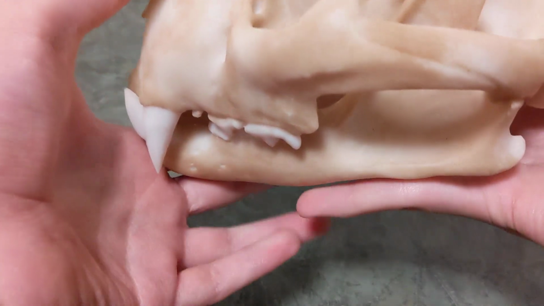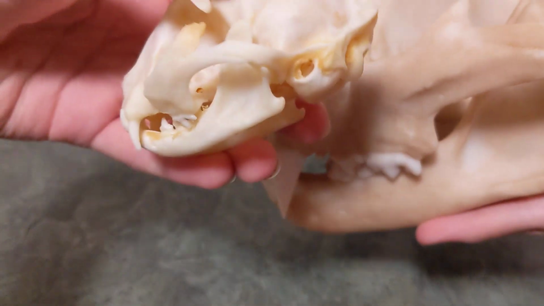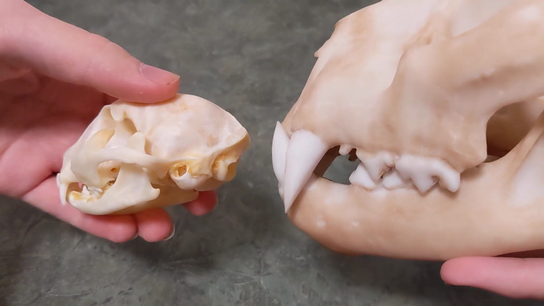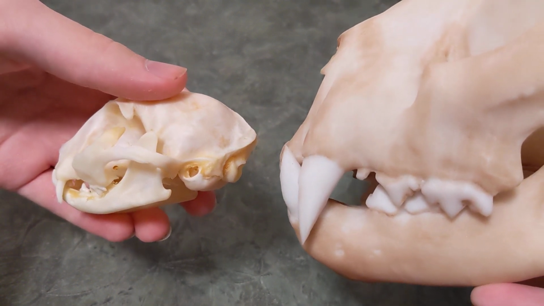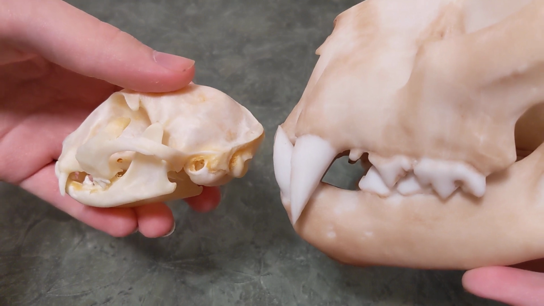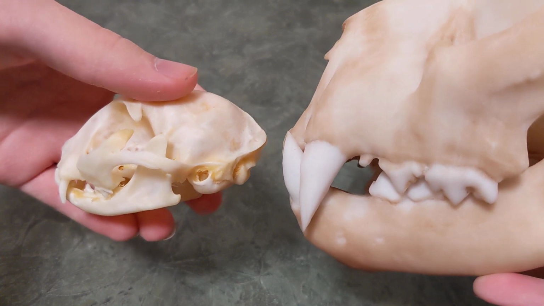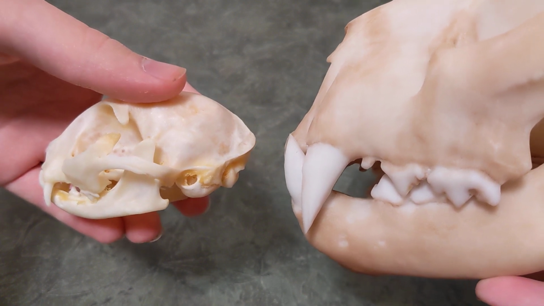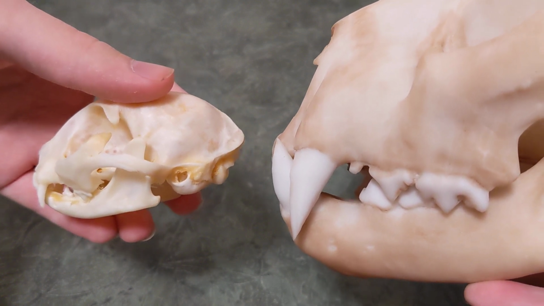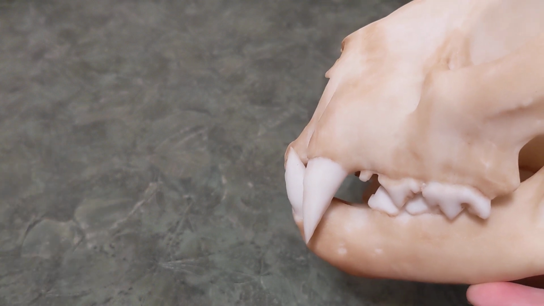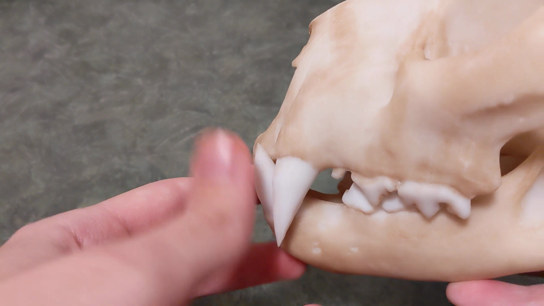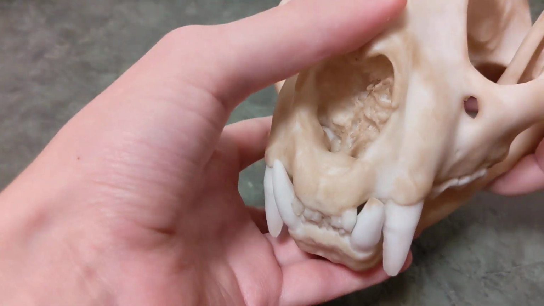And when I hold them side by side, you can see that just in general, the domestic cat's canine teeth do go farther down, which is pretty interesting. These are both being held level. It may not appear that way, but they are. It's just kind of hard to show them both because of the size of the mountain lion skull. It's much larger, I think like 8.5 inches long. So it's pretty massive.